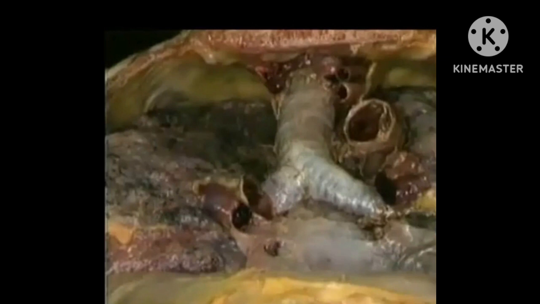See the intrathoracic view of the trachea and two bronchi, where the right bronchus is short and more vertical and the left bronchus is long and more obtuse.